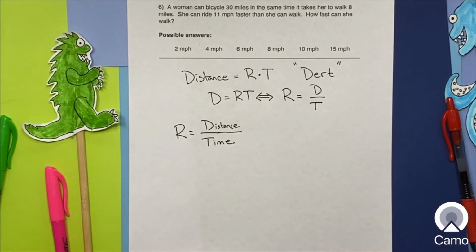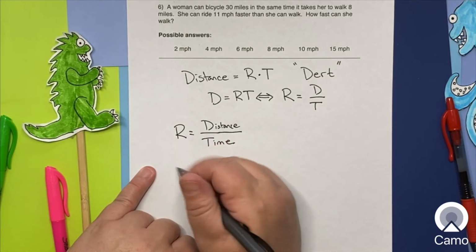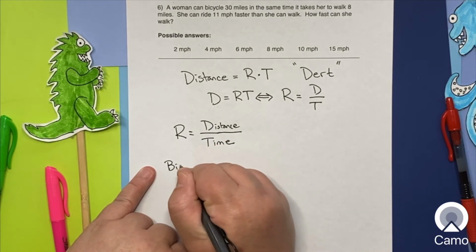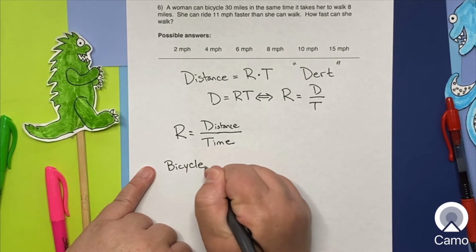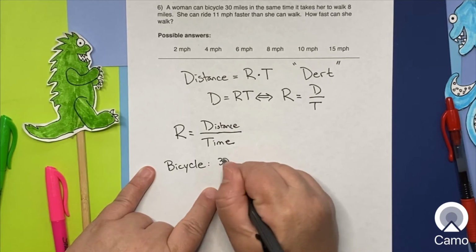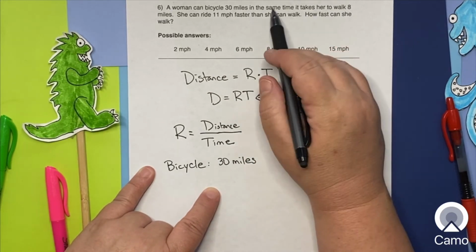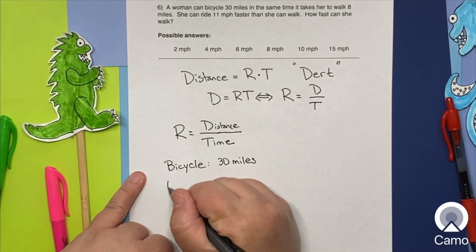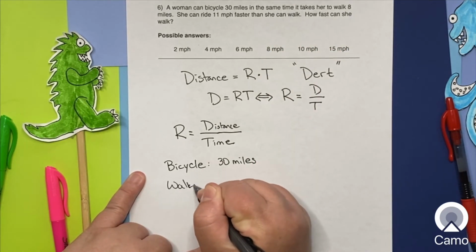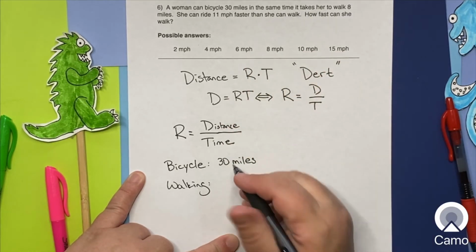Okay, so I'm going to set up a couple of situations. A woman on the bicycle, 30 miles. And it says same time. Walking. It's the same time it takes her to walk 8 miles.